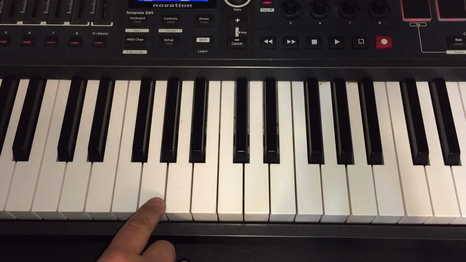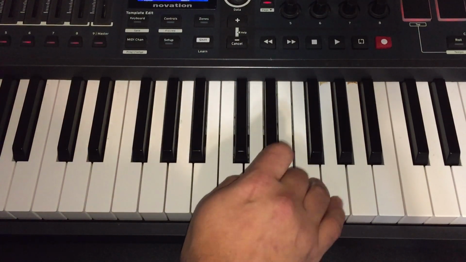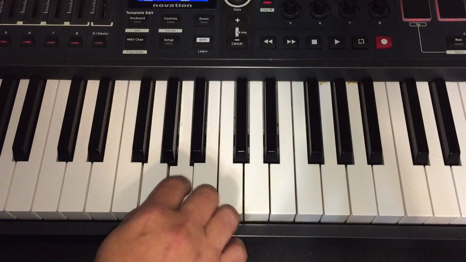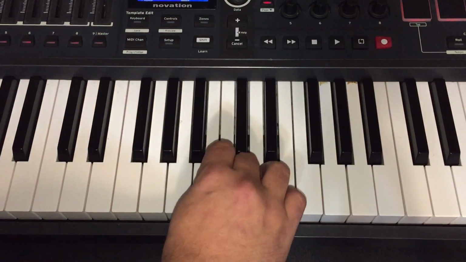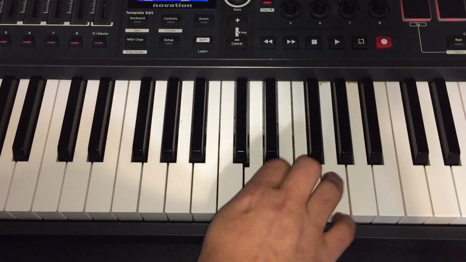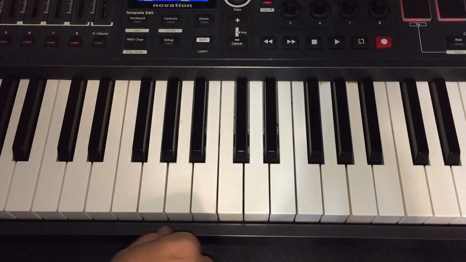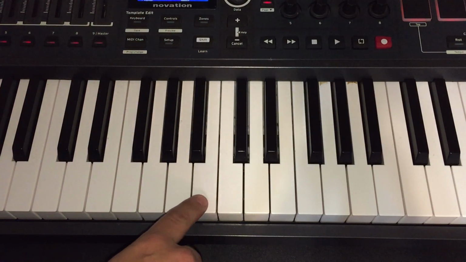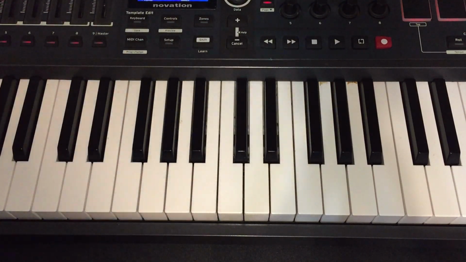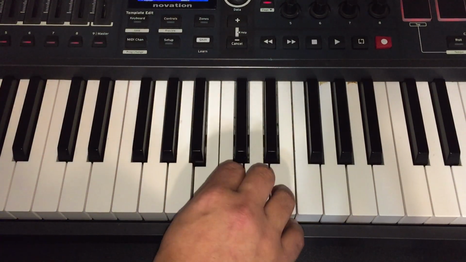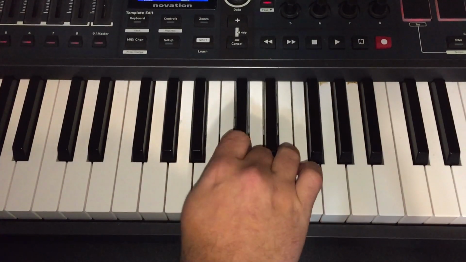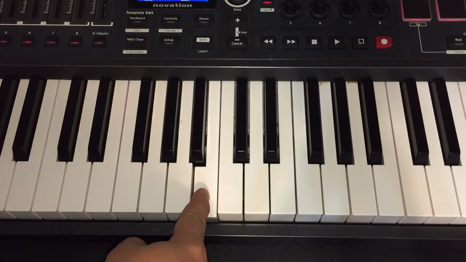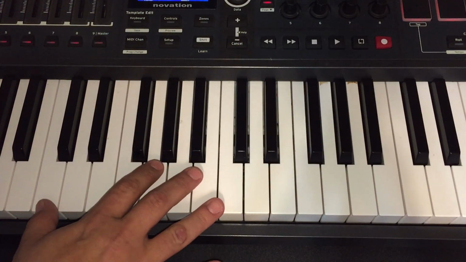Moving up to G, we have Mixolydian. And moving up to A, we have A Aeolian. And then pretty much everyone's least favorite scale, or what I would consider the least useful scale, but some people would disagree, is the B Locrian scale. And if we move up one more, now we're just back to C again. So those are the 7 modes.